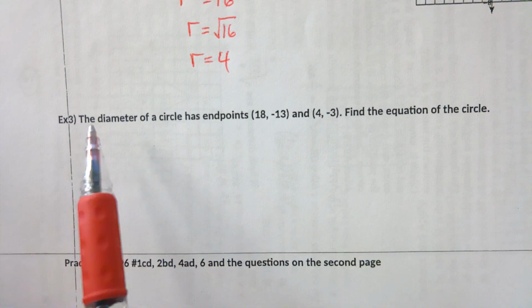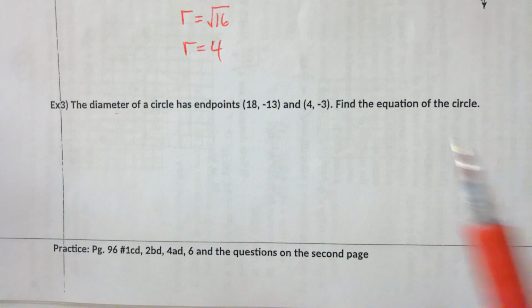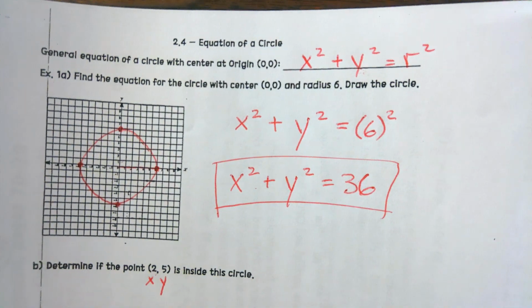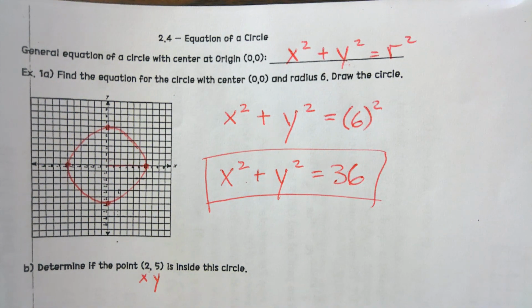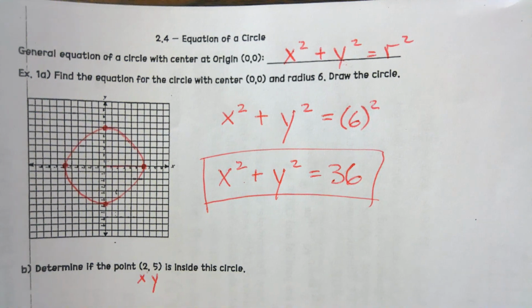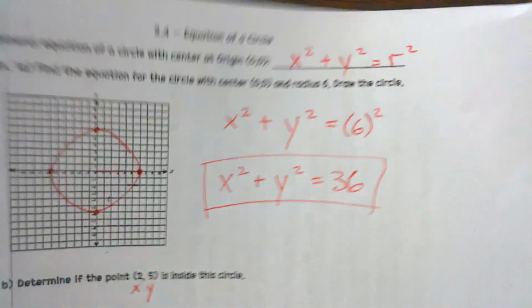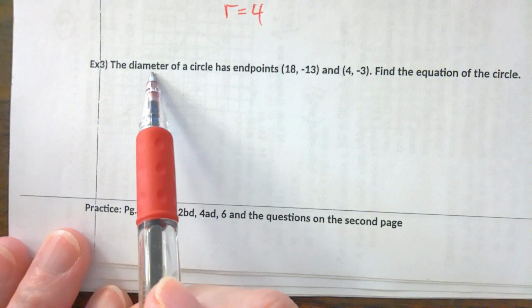Okay, last one right here. The diameter of a circle has endpoints, this and this. Find the equation of the circle. So based on example 1, what is that one piece of information we need? Radius. I need to know how long the radius is. I know the diameter.